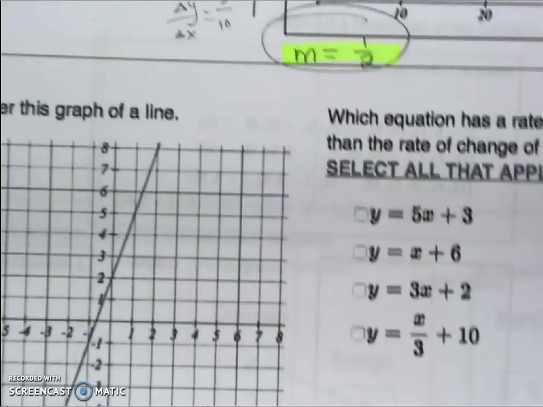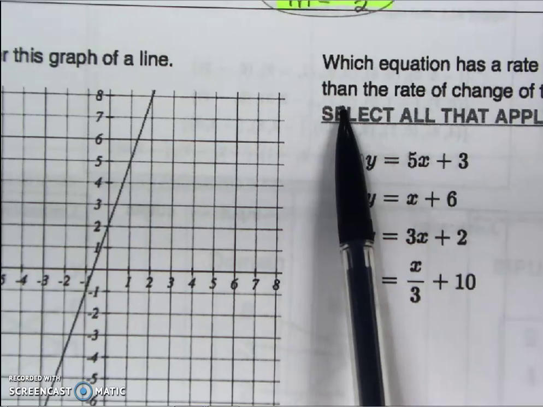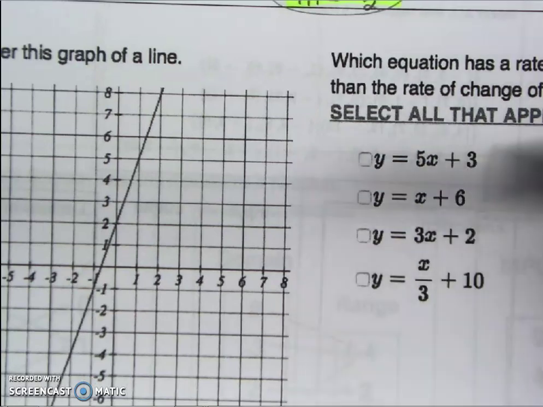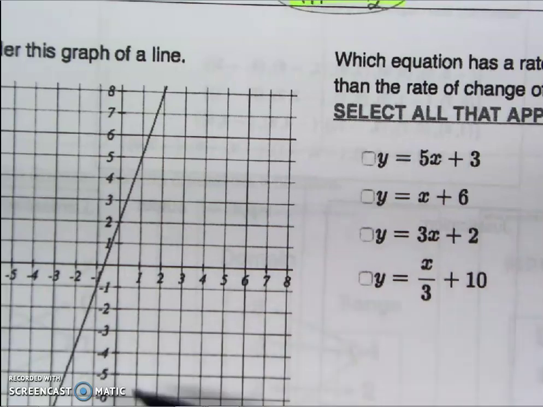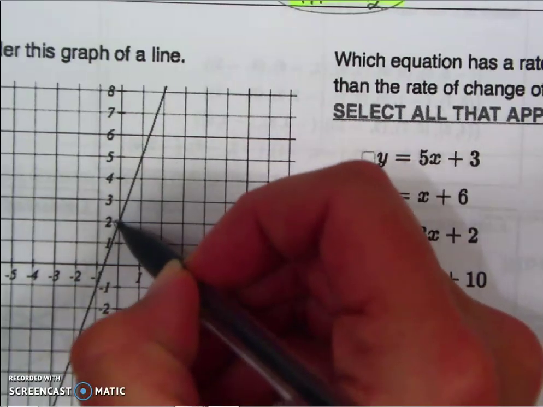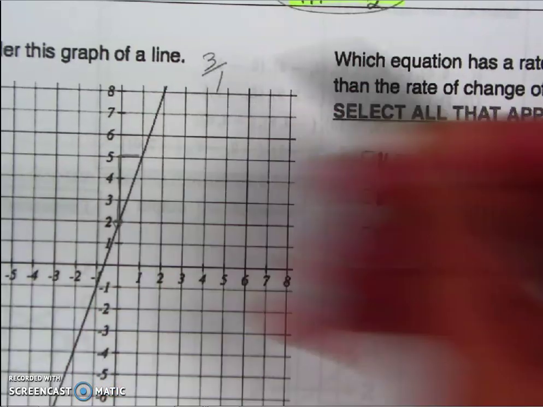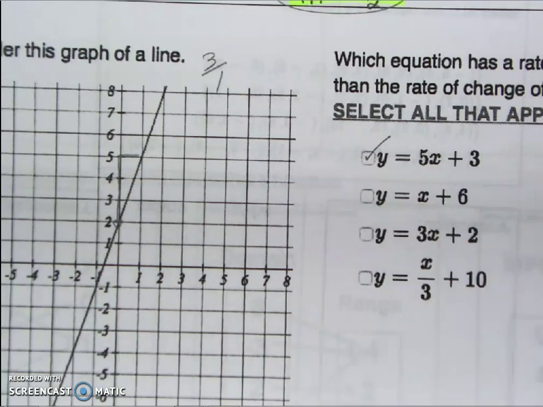All right, very last one in this lesson. Which equation has a rate of change greater than the rate of change in the line shown? So we can't be tricked. This is not going to be the equation for this line. We just have to find each one. So if we look at it, this one's going up 1, 2, 3 over 1. This goes up 3 over 1. So which one has a rate of change more than 3? That one. The end.